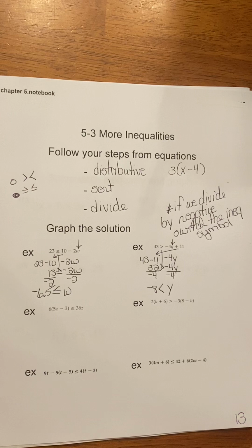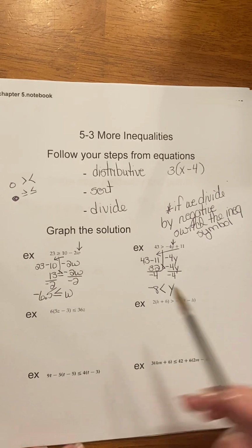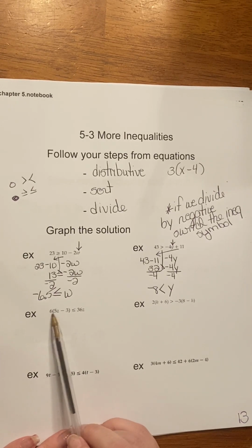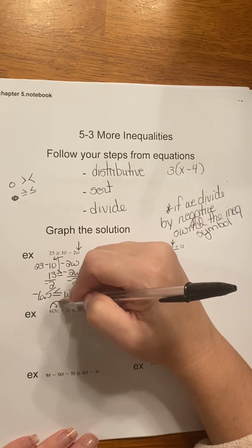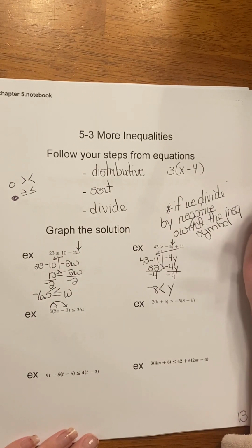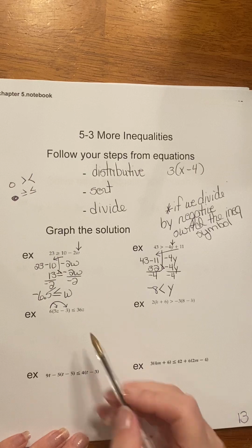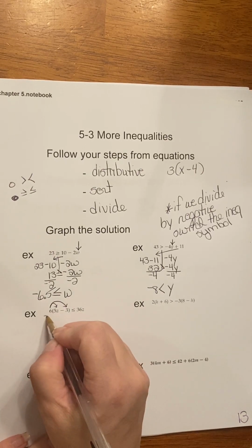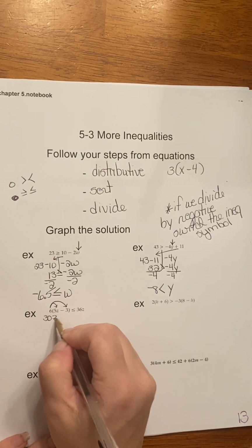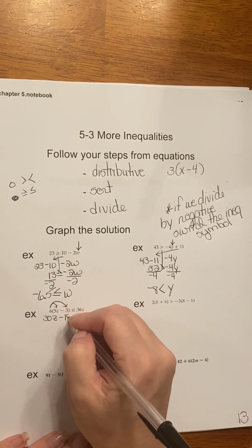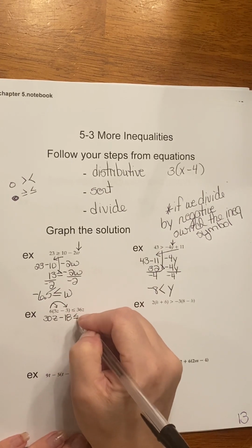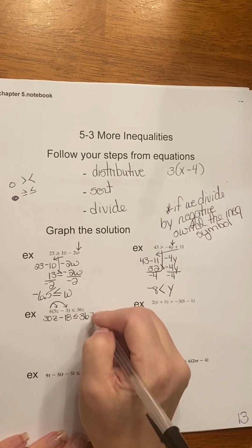Okay, so what we're going to do now is start seeing the multi-steps now that we're warmed up. As you look at the next problem, what you should notice right away is you have the 6 in front of the parentheses. So this is going to be a distributive. So we're going to multiply 6 times everything inside. So 6 times 5 is going to give us 30. Bring down the z. 6 times minus 3 is going to give us negative 18. Bring down everything else.